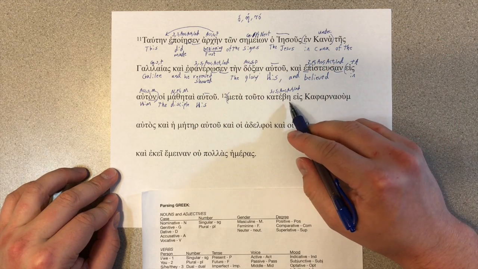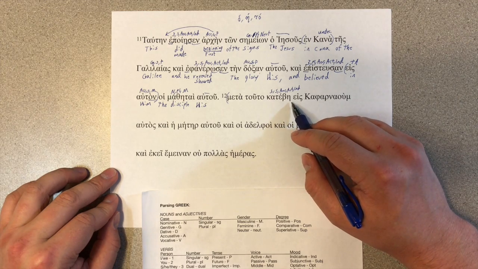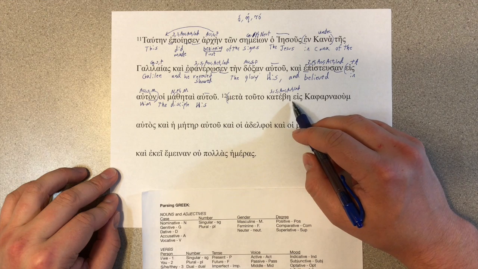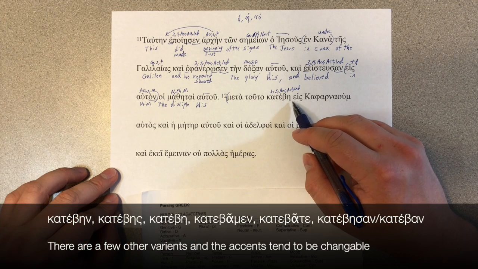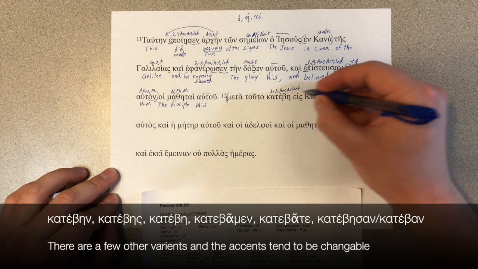Of this highly annoying verb, I believe in the plurals, this eta would actually turn into an alpha. So bane, base, bay, bomben, bate, bason? I don't remember the last one. Maybe I'll put it up on the screen. Anyway, this means to go or climb down.